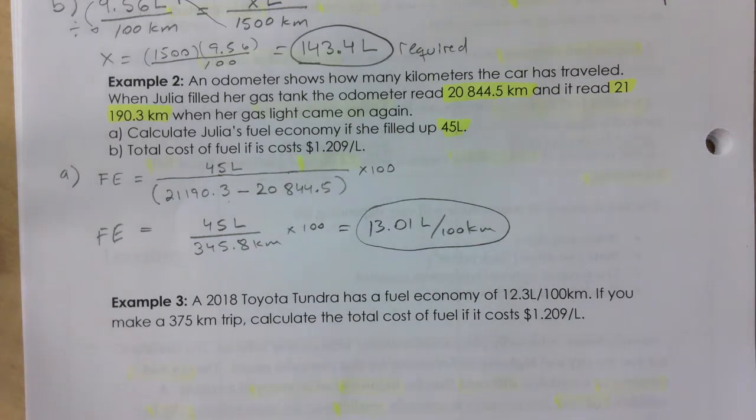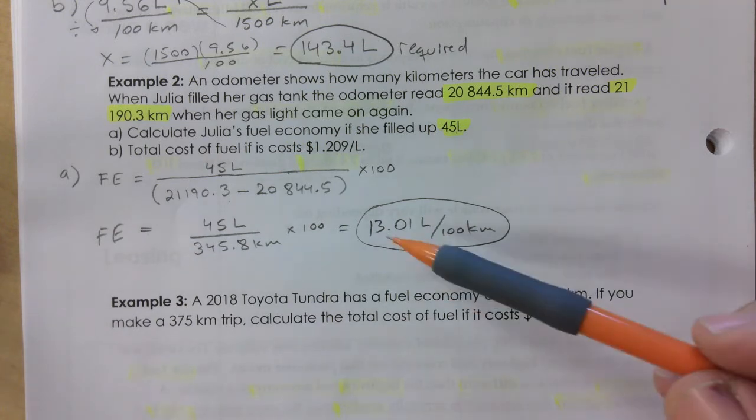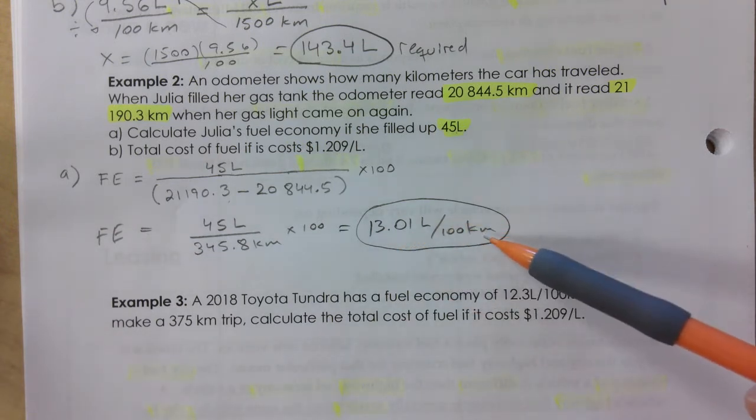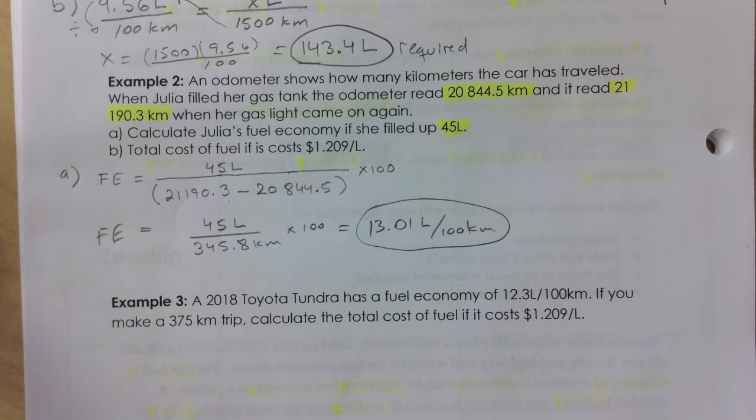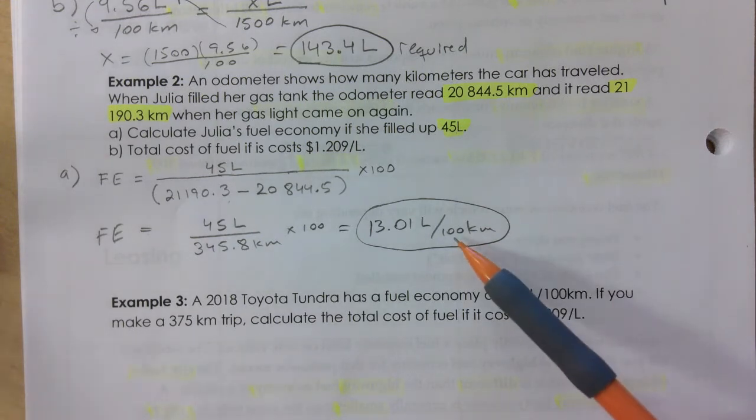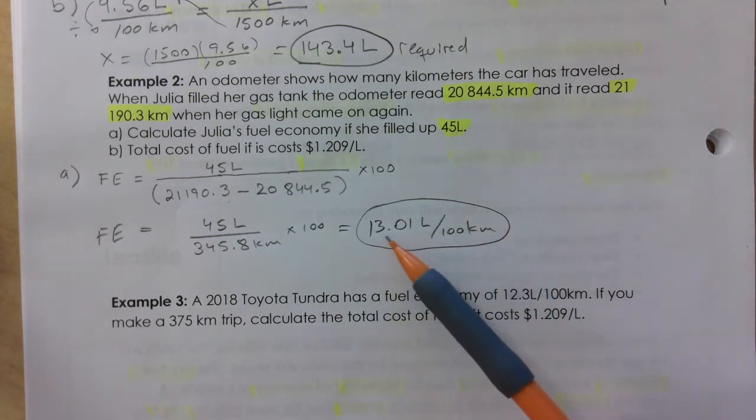So when I go hunting with my friend, we split the gas bill. I know that my fuel economy is about 13, let's say in this case. How far did we drive? 200 kilometers, right? So I'll say one way is 2 times 13, because it's 200 kilometers, so that's 26 liters.